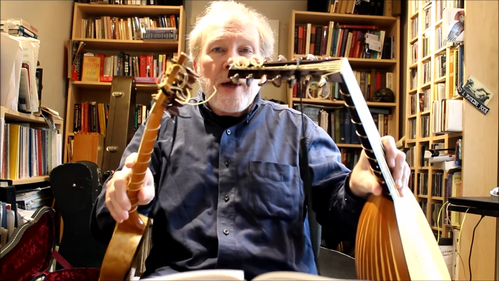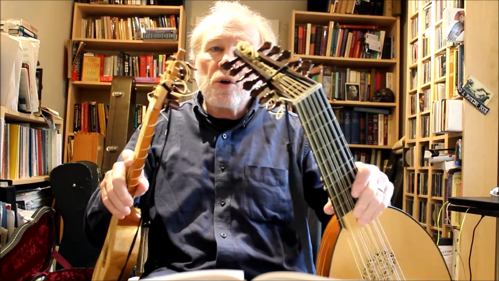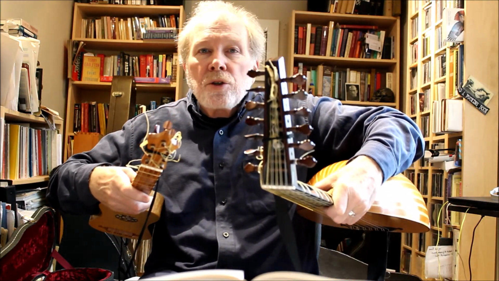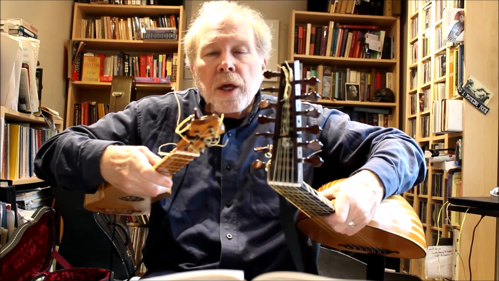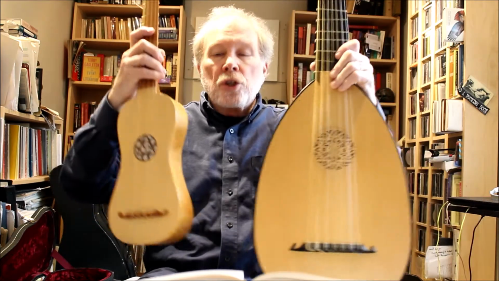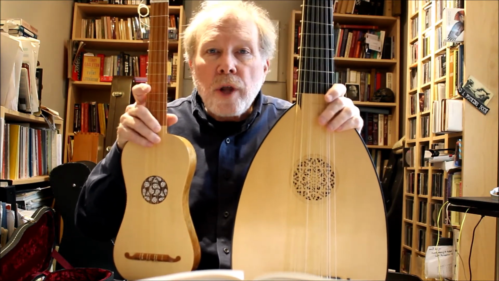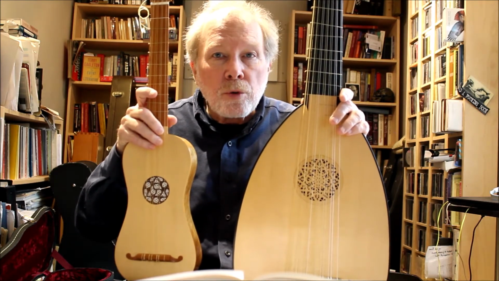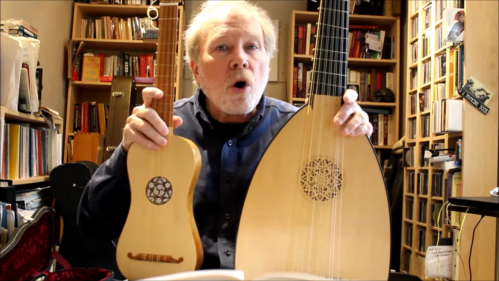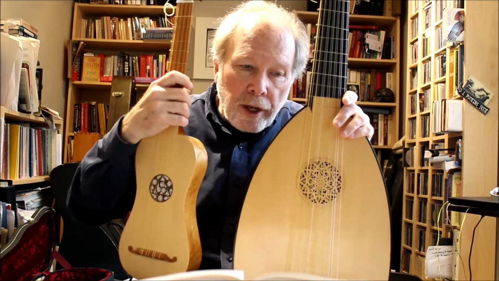Notice, however, that the peg box on the guitar goes straight. The peg box on the lute is kicked back. Notice also that on the lute, the pegs go through the side of the peg box, whereas on the guitar, the pegs go through the back. These are the differences between the guitar and the lute. Now, in the Renaissance, the lute and the guitar were played together. They also played the same kind of music, and later on I'll play a little bit of music on the Renaissance guitar for you so you can hear what the instrument sounds like.